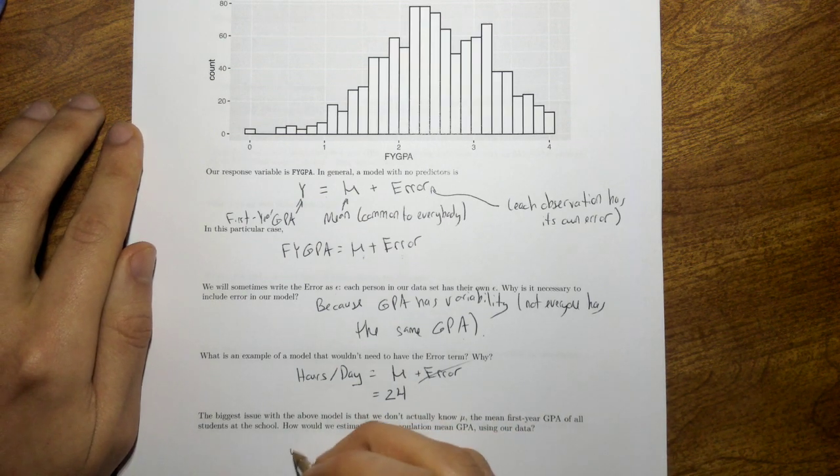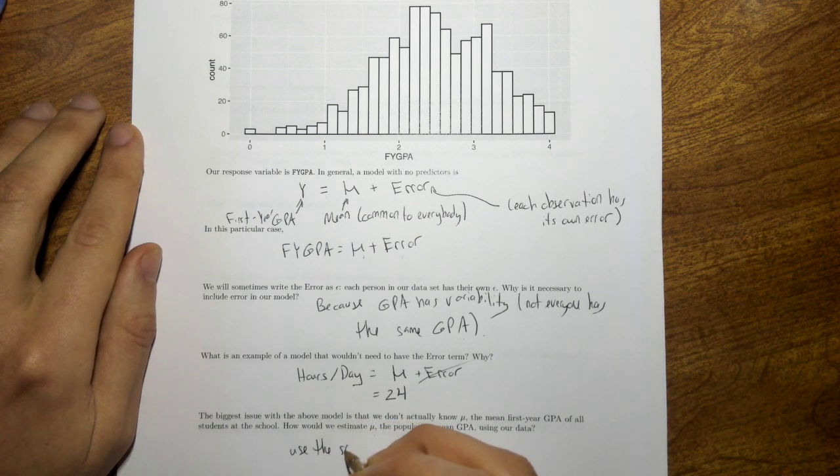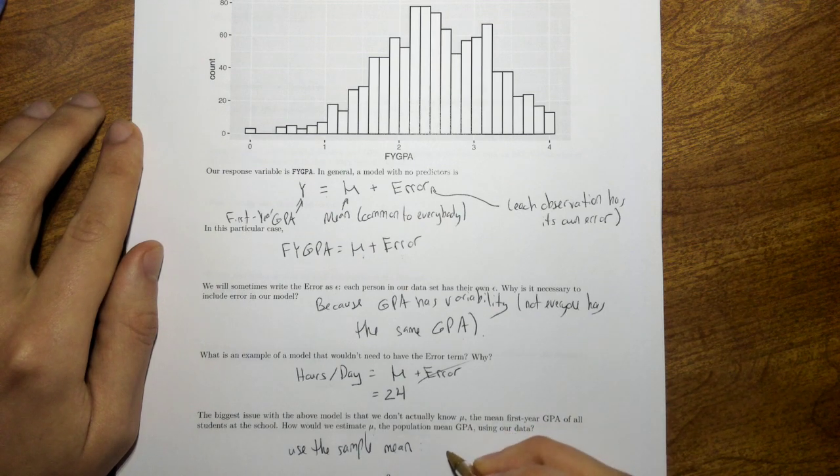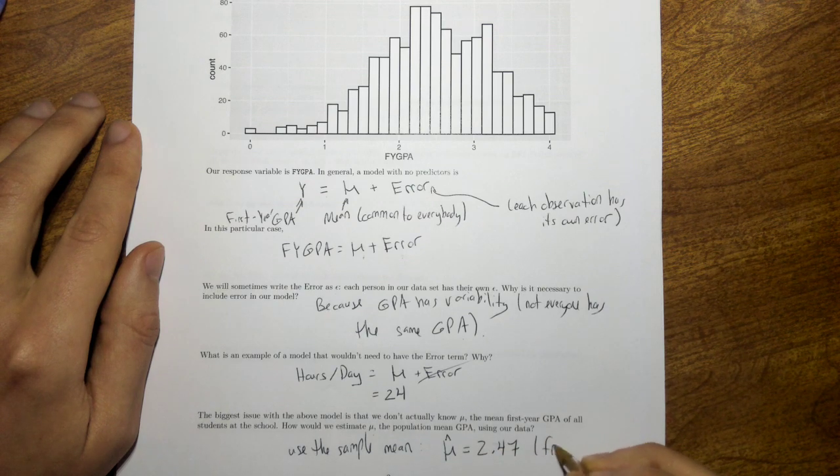We would just use the sample mean. Just like we denoted the sample proportion as a p with a little hat on its head, ready to party, we're going to denote the sample mean as a mu with a little hat over its head. From the data set, that turns out to be 2.47.